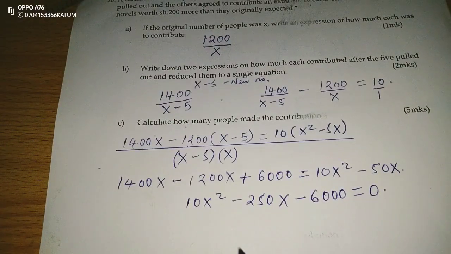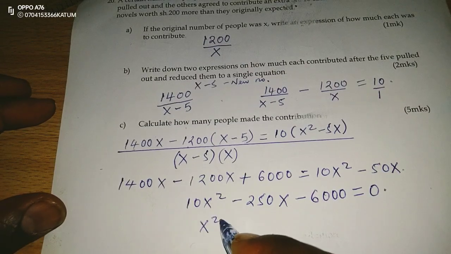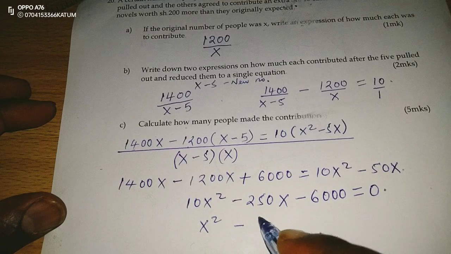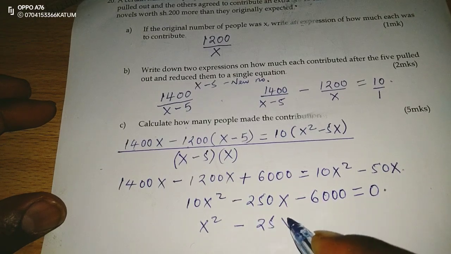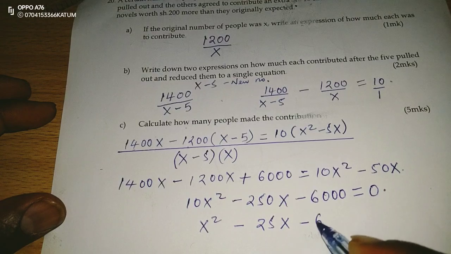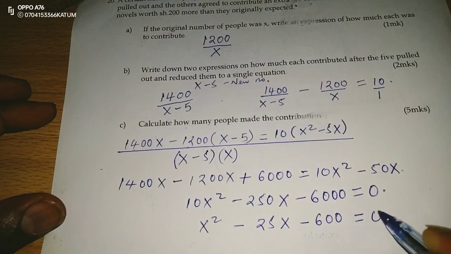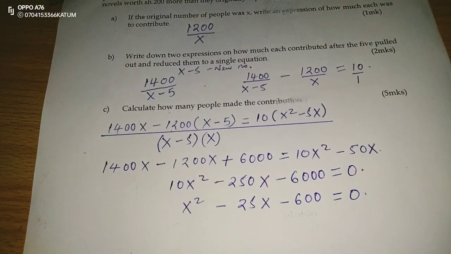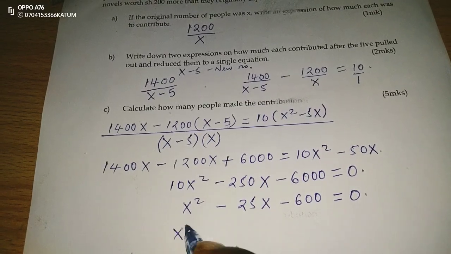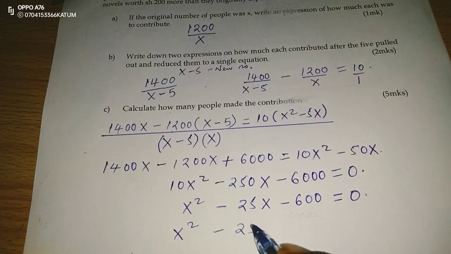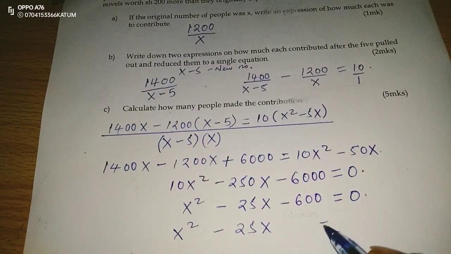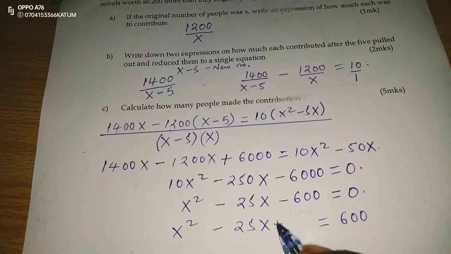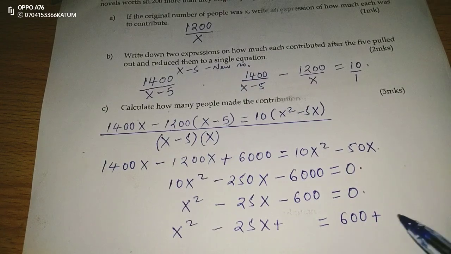We can simplify the equation more. X squared minus 25X minus 600 equals 0. Therefore, with this equation now, we can solve it quadratically. Let me follow the completing square method, whereby I will start by writing X squared, I subtract 25X. Then I take 600 to this side, whereby at this point, I should add a constant, and I add the same constant on the other side.